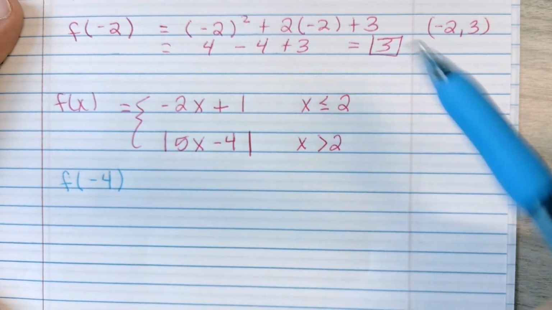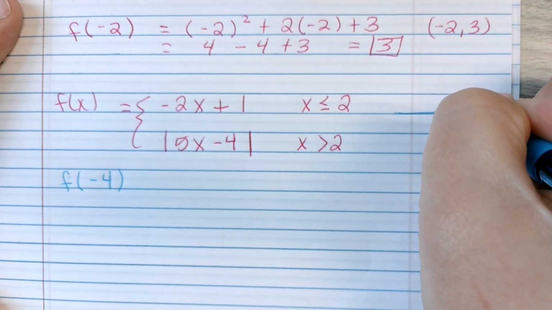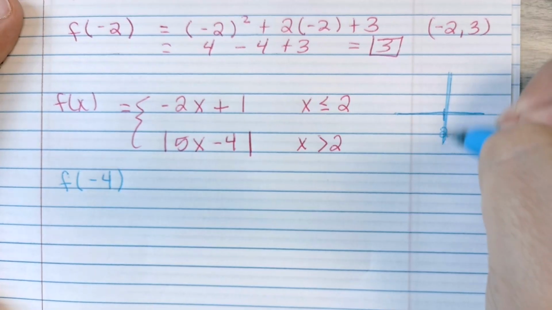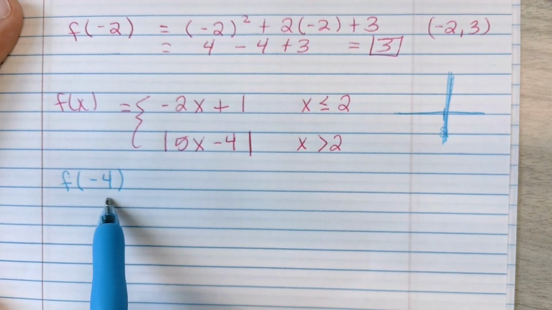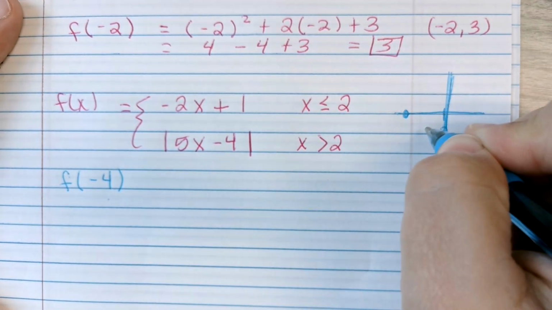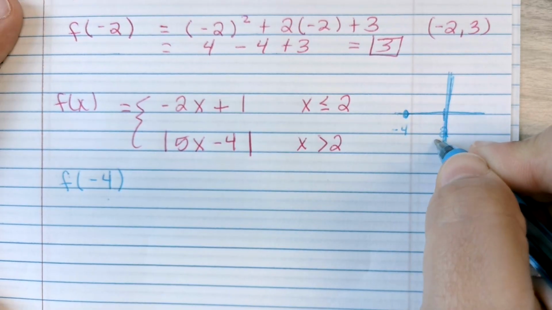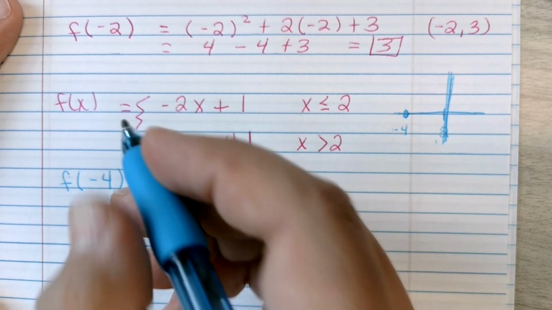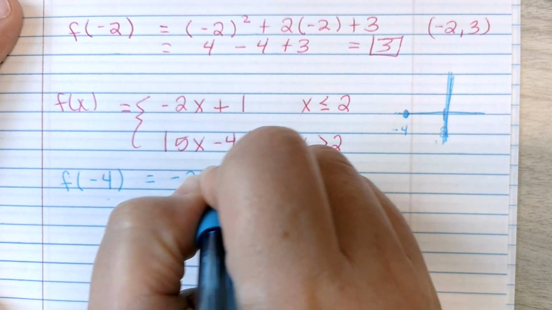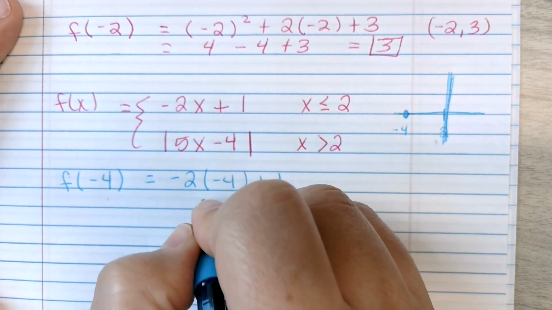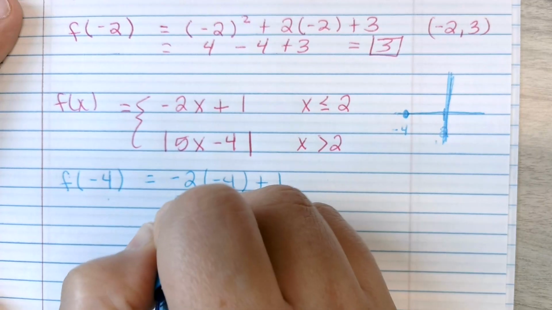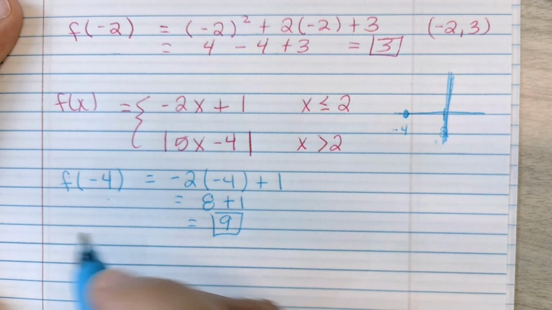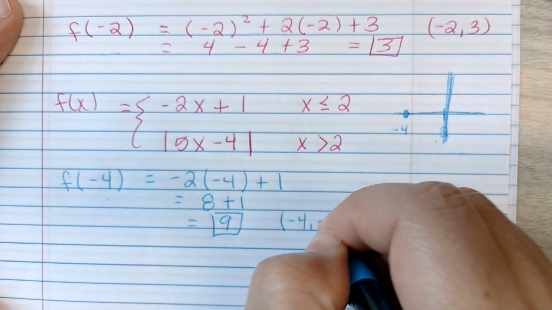So we're asking ourselves what's happening on the graph is at 2, we're changing direction. So I'm going to split my graph here so I can see it. Negative 4 is all the way over here before 2. So I want to use the graph that is less than 2, which is this one right here. So negative 2 times negative 4 plus 1 gives me 8 plus 1, which is 9. So there's a point on the graph at negative 4, 9.